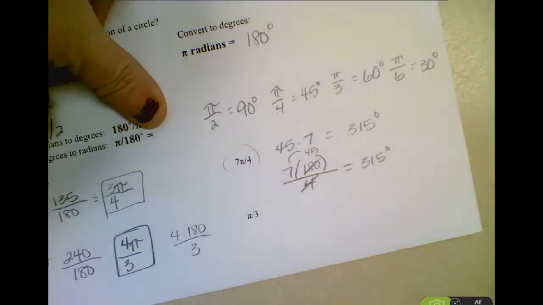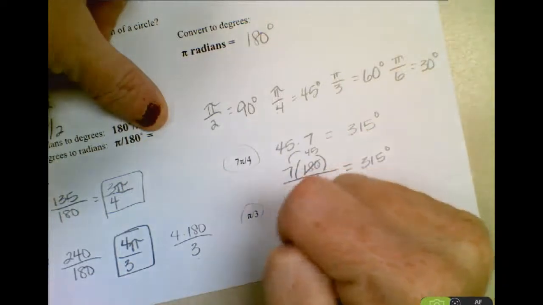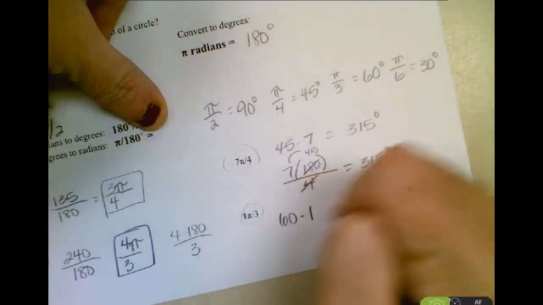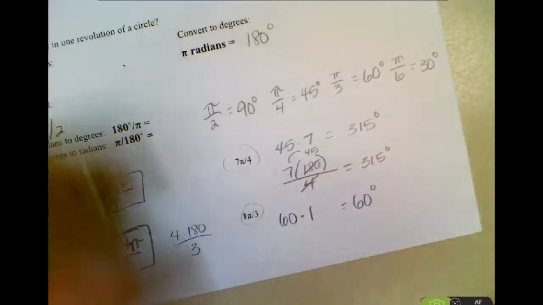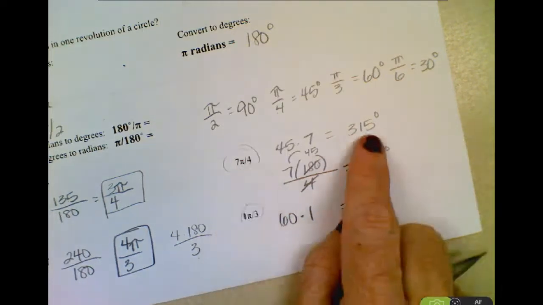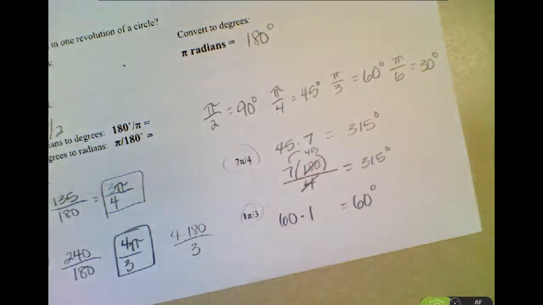It's just straight conversions. So when I look at this, I think, okay, every third of a pi equals 60 degrees, right? And I only have one of them. So 60 times 1 equals 60 degrees. That's kind of how I look at them. I'm just kind of doing that making change thing again. Okay, a third of a pi is worth 60, I only have one of them, I have 60 degrees. Every fourth of a pi is worth 45. I have 7 of them, which means I have 7 times 45, which gives me 315.